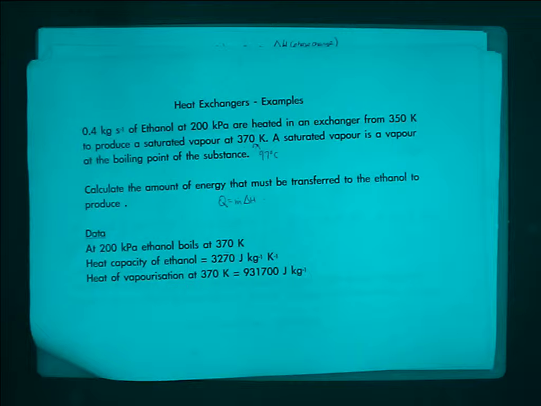No. You see, even it's saturated after you boil. After boiling and you heat it, it becomes saturated. So this is the final temperature, this one, T2. Then T boils. Here we should set 350 to 78.